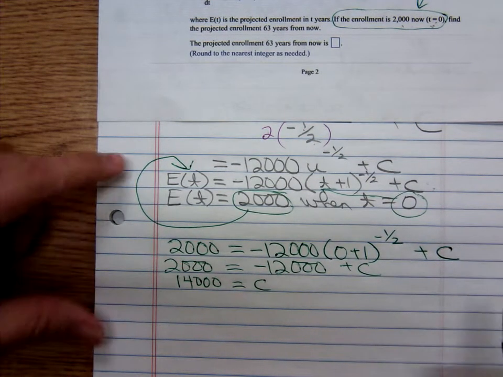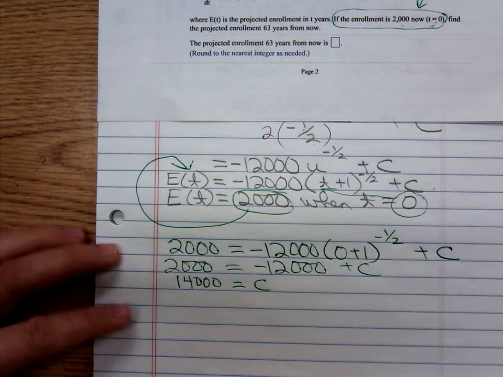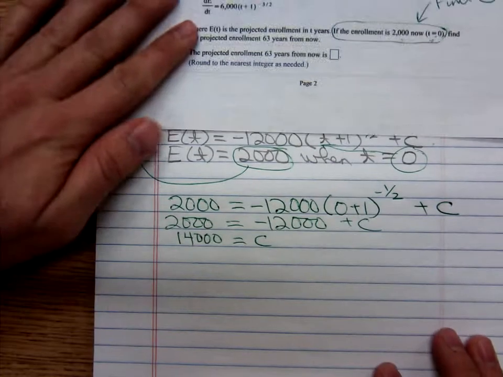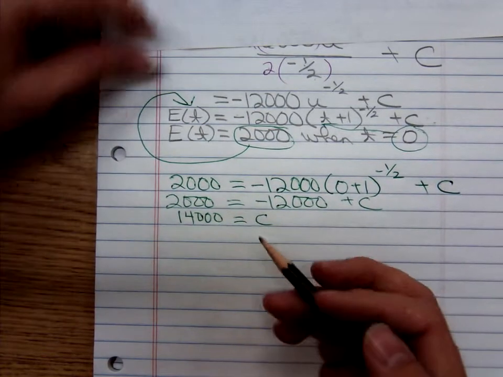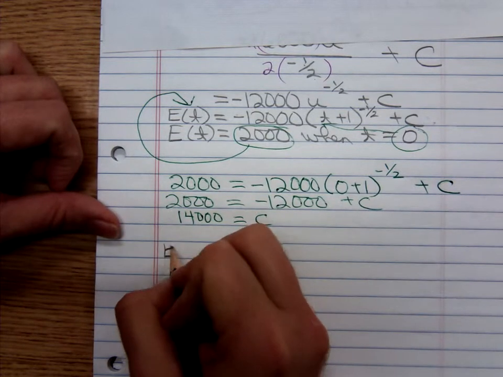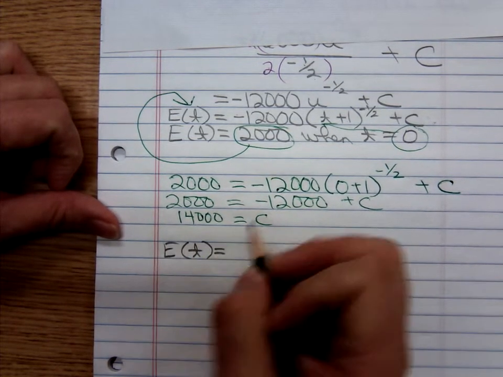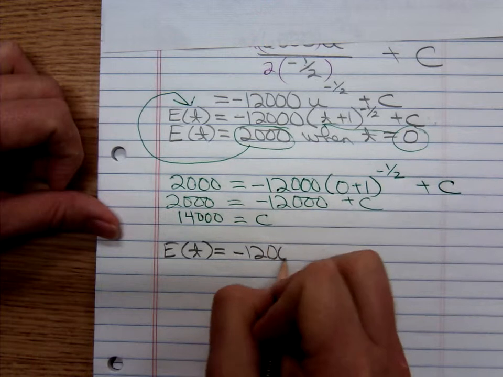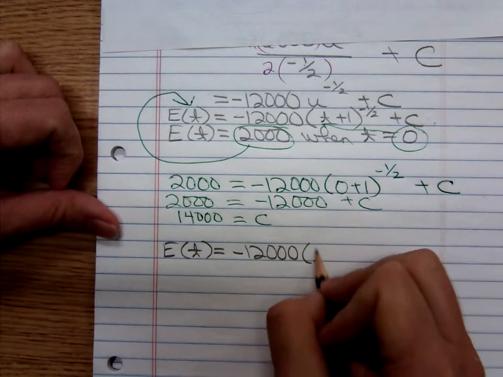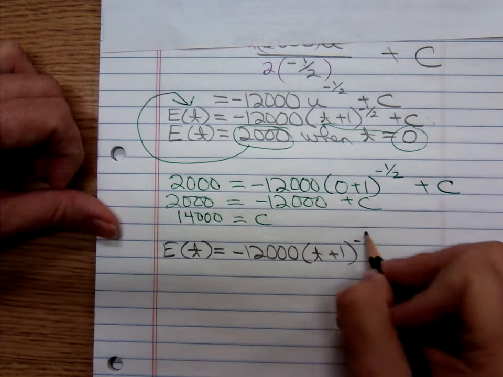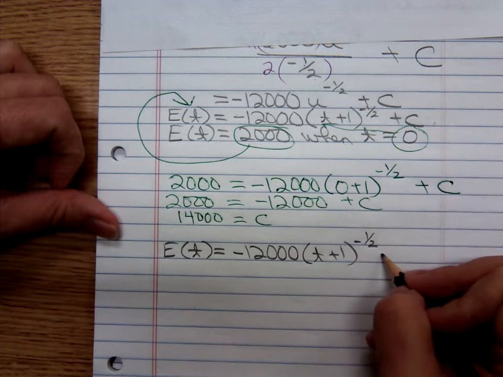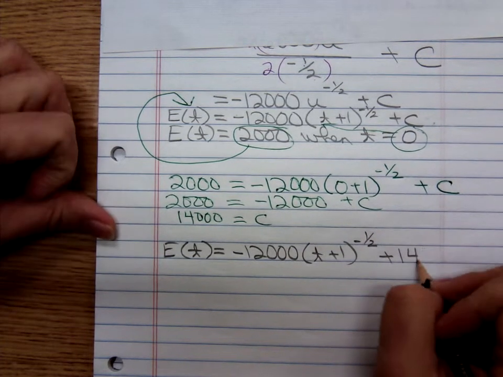So now I know what my enrollment function is. E of t is equal to negative 12,000 times t plus 1 to the negative 1/2 plus 14,000.